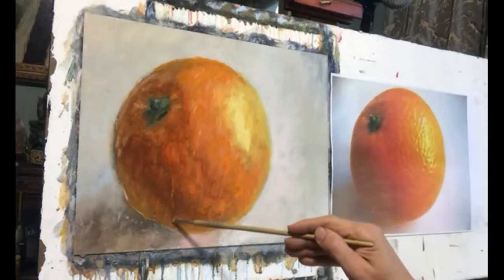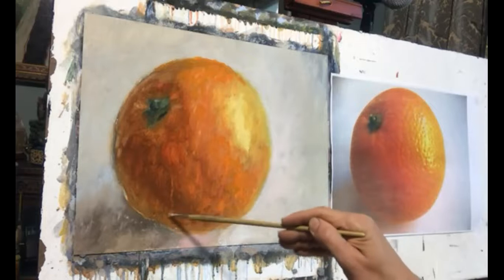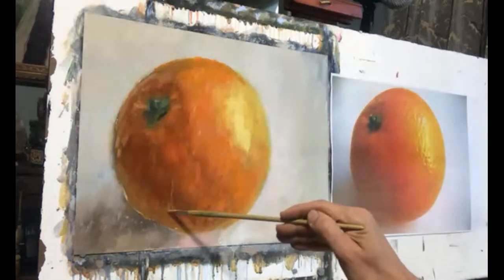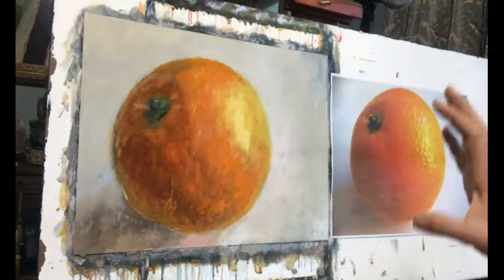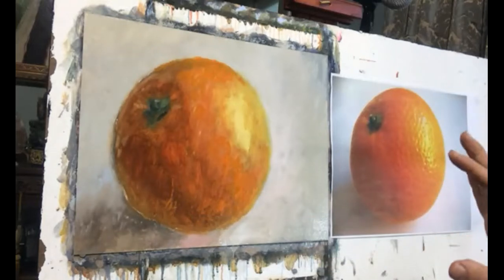I think I'm at a point where I don't want to continue working because I feel like it has such a beautiful effect right now.